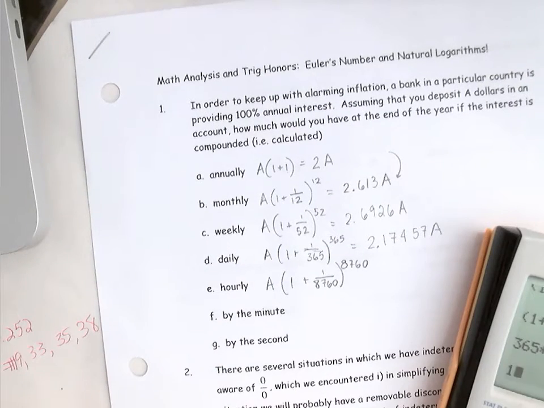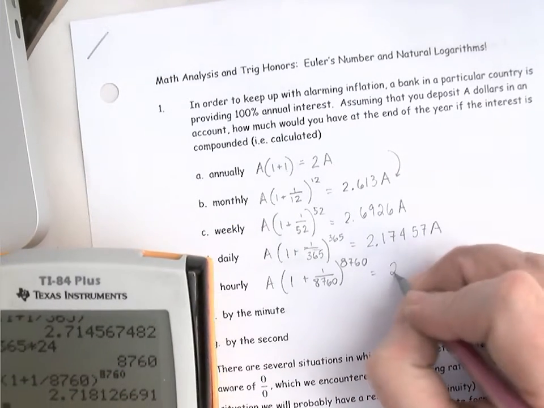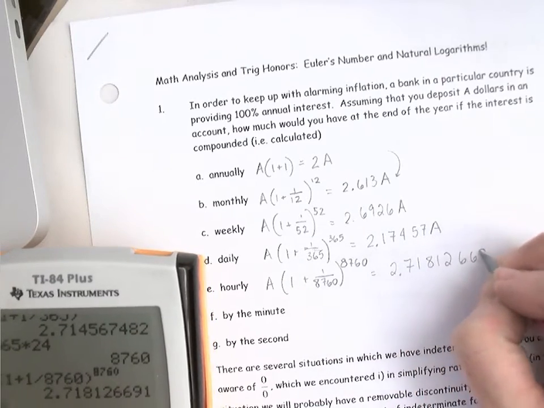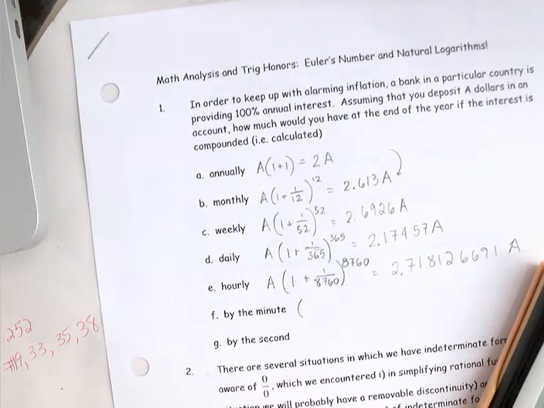So 1 plus 1 divided by 8760 to the 8760 gives us 2.718126691A. By the minute, well, I'm going to take that 8760 and multiply it by 60.